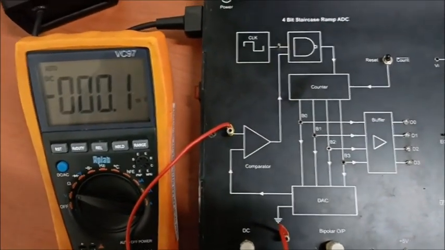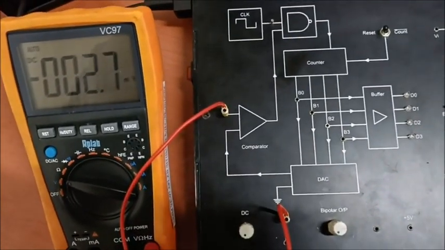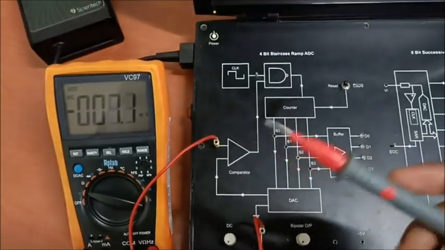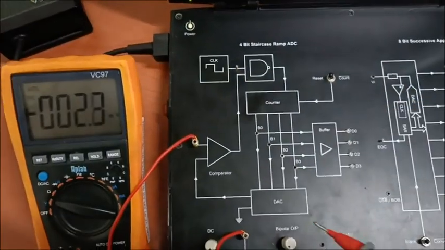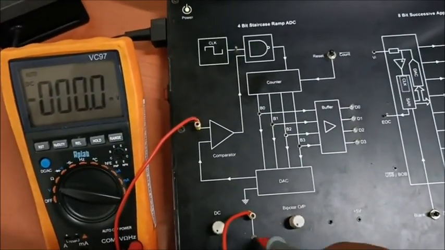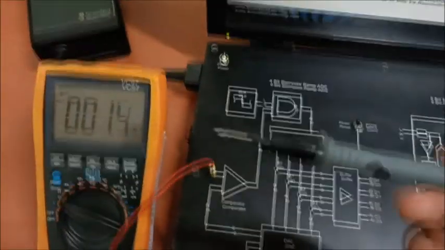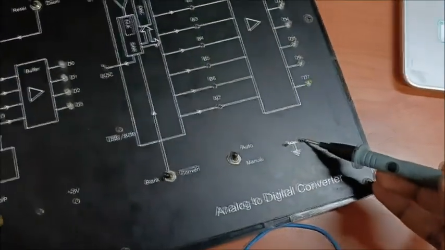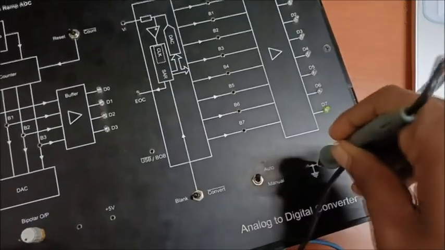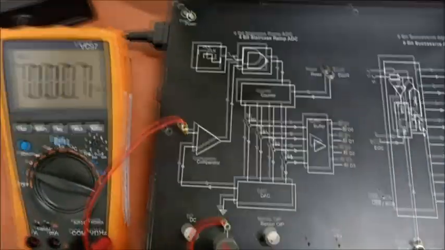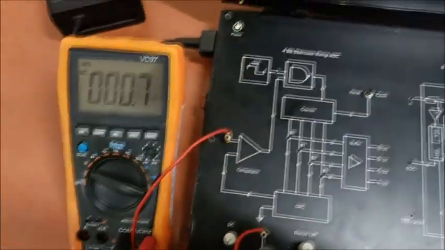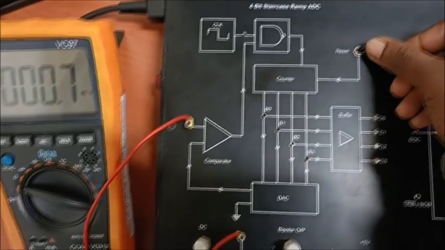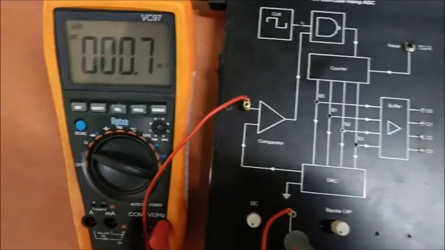Now we can take the readings correspondingly. For taking the readings, we are taking the positive terminal of this multimeter and connecting it to the input supply, and another terminal of this multimeter I am going to connect to the ground of this kit. So this ground terminal has been connected, positive terminal has been connected, and now we can take the corresponding readings. This switch has been brought to reset position.